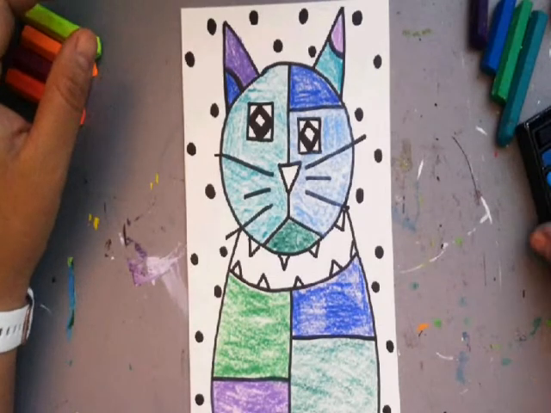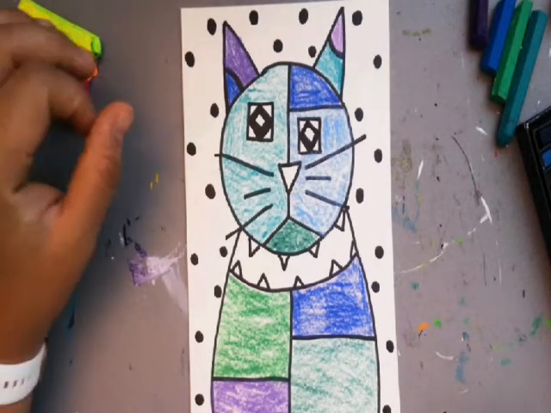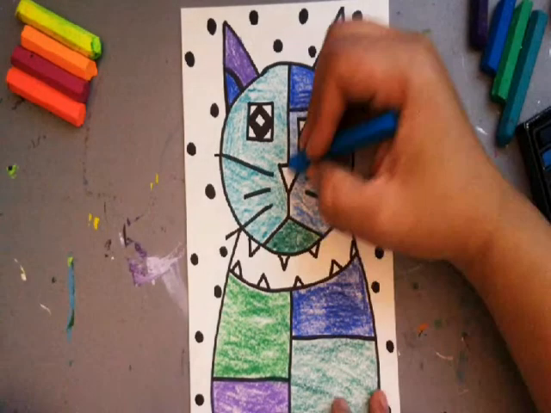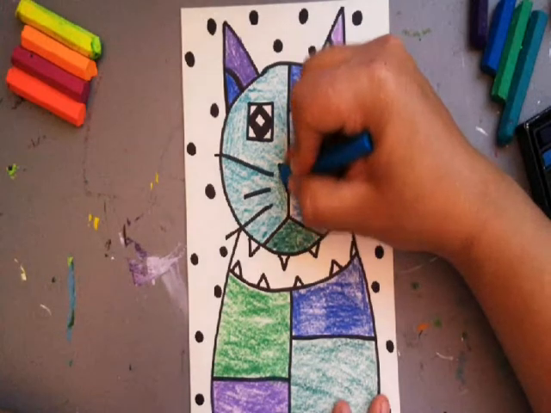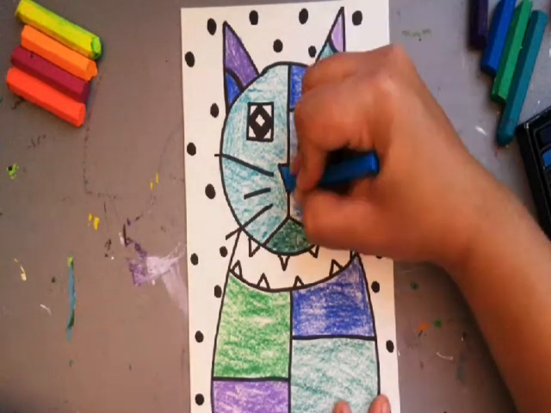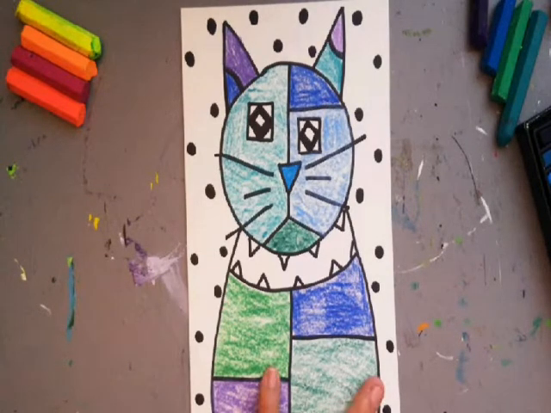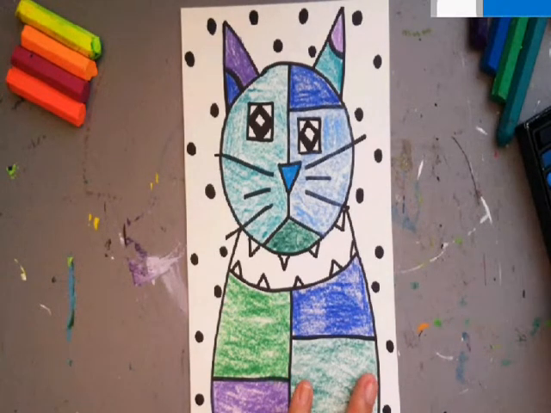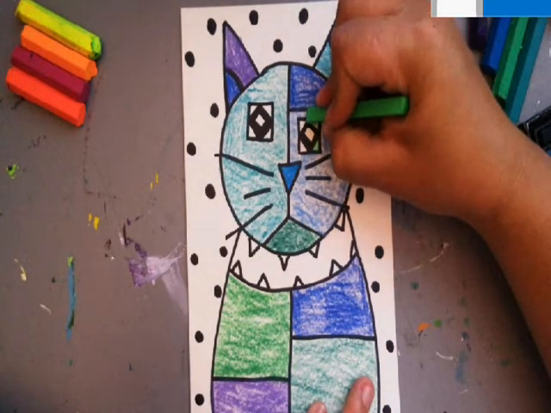Let's see. What color for the nose? I think I used, maybe I didn't. Yeah, perfect. Nose. The eyes. Maybe something like that green. We're just going to do the background of the eyes.